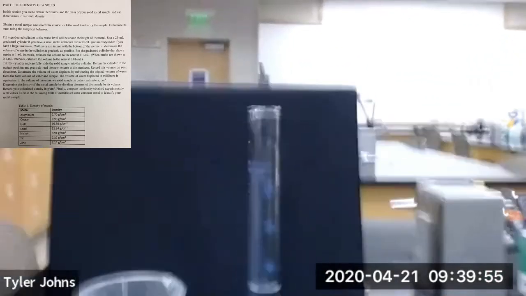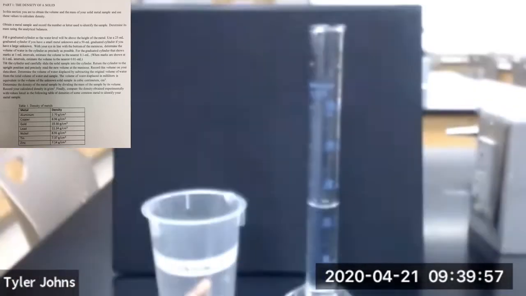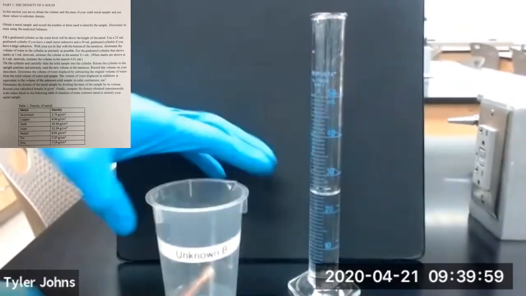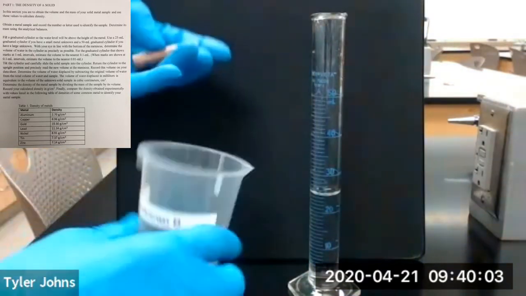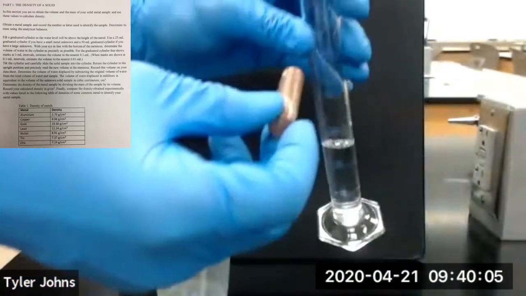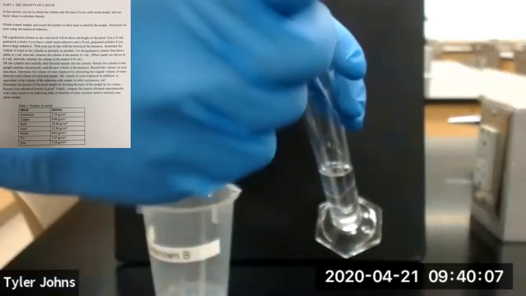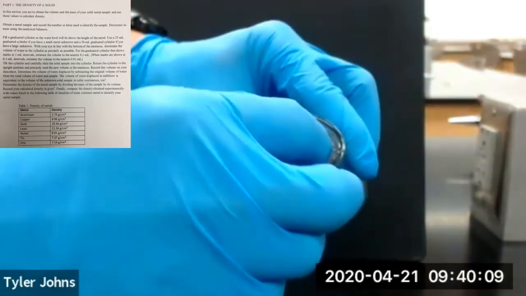Now we're going to add our metal cylinder to the graduated cylinder. We'll take unknown B and carefully add it to our graduated cylinder.